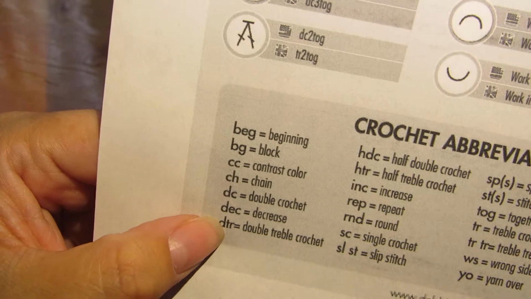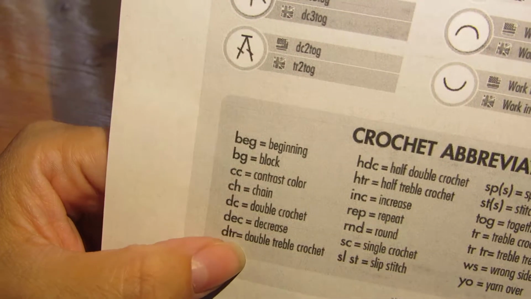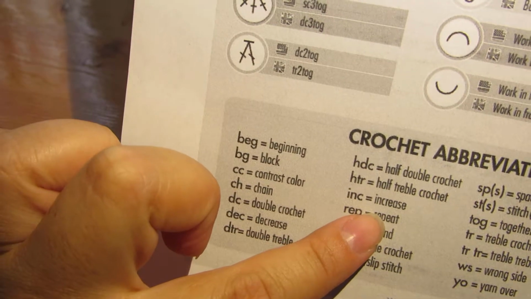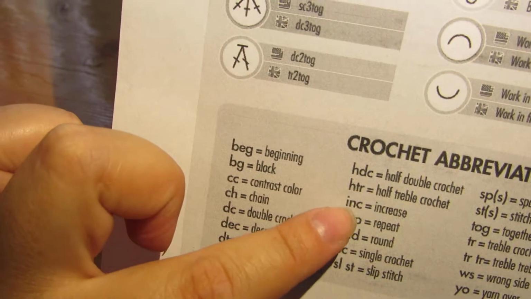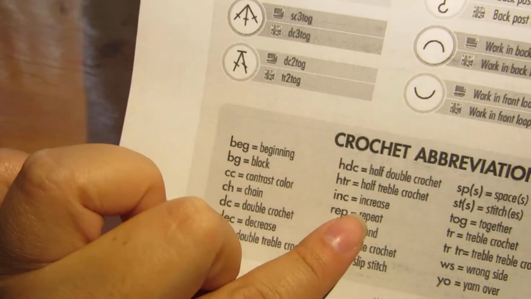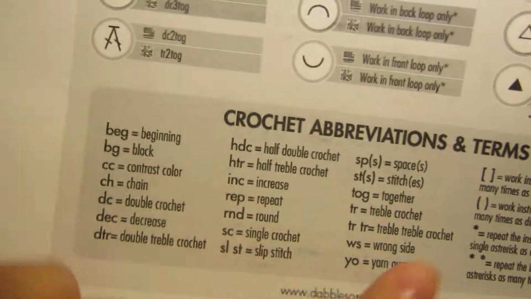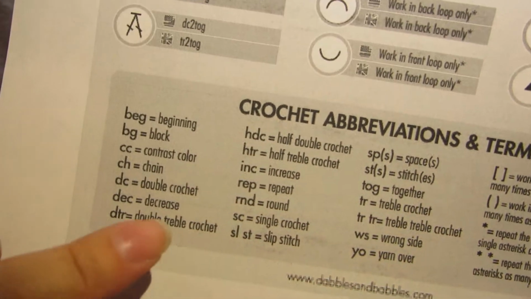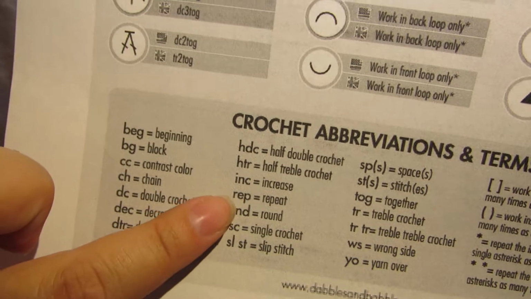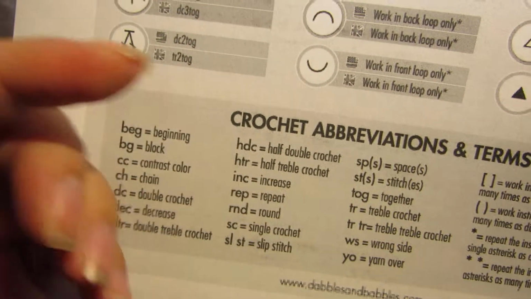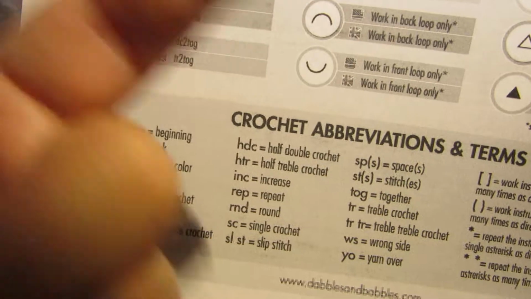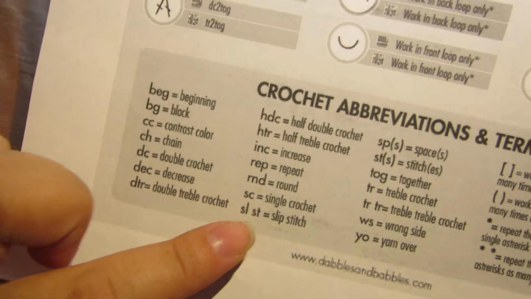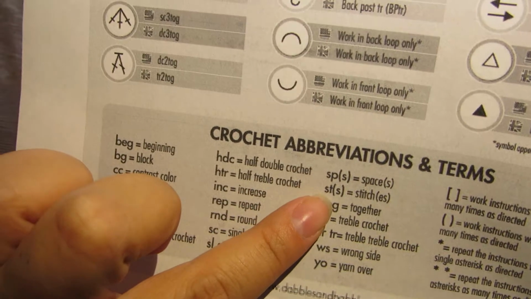Chain, double crochet decreases is when you're making 2 stitches into 1. Double treble, half double, half treble increases is when you're taking 1 stitch and making it 2 or 3 or 5. Repeat. A repeat's going to involve these brackets or parentheses, and you're going to repeat whatever's in the parentheses however many times the designer has asked you to do it. Round. Working in the round is you're connecting your work at some point and then start working up and not turning your work anymore. Single crochet, slip stitch, spaces, stitches.